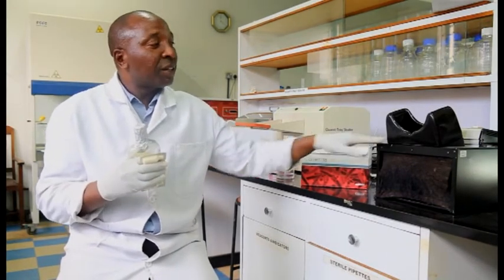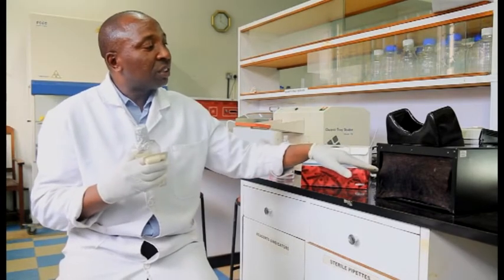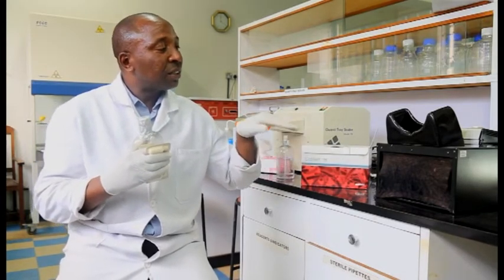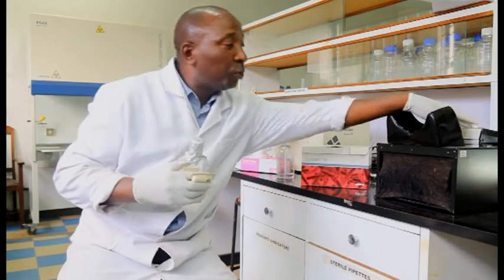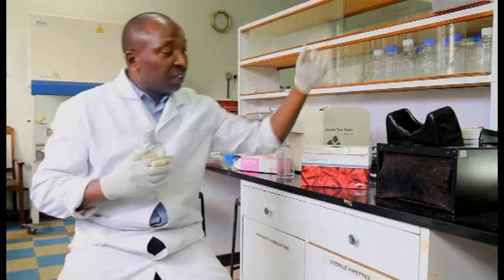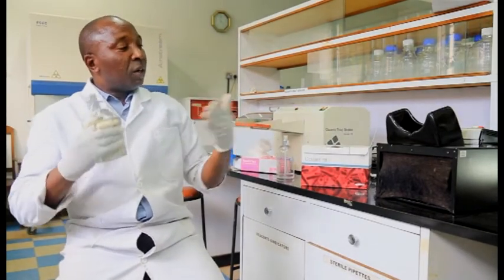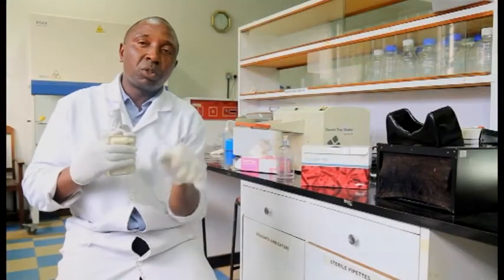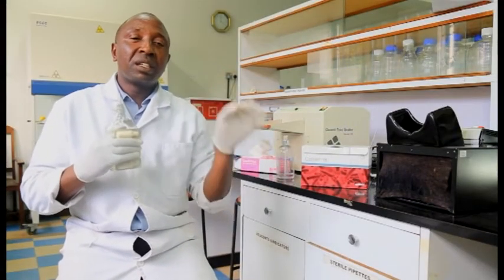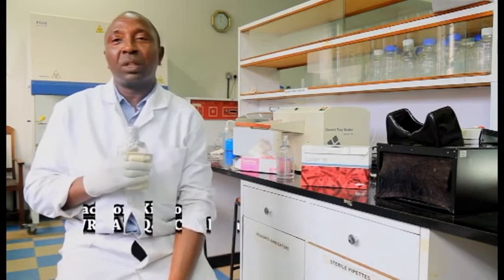So once you put that tray in this and you switch it on, it is generating UV. All the wells that are going to fluoresce, those are the ones you are going to count. You read the bigger wells against the small wells.